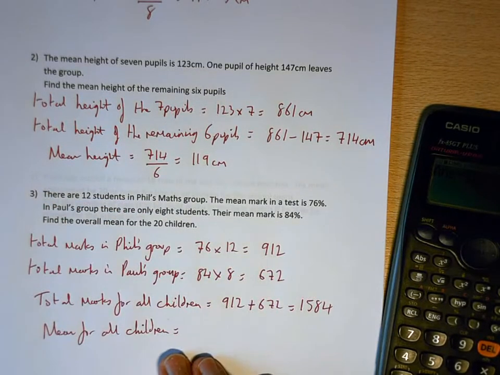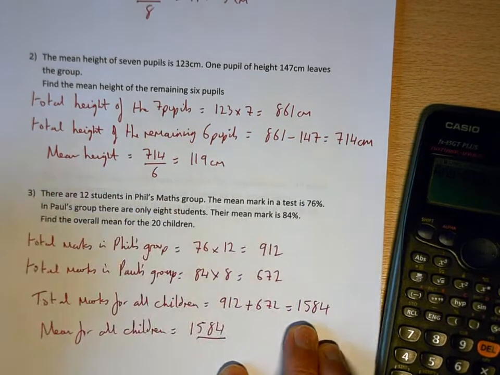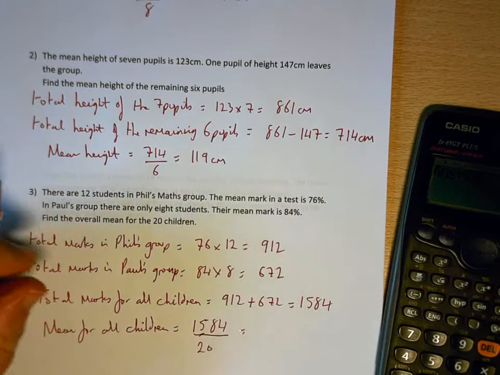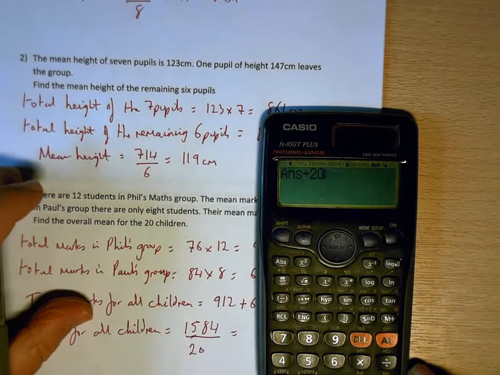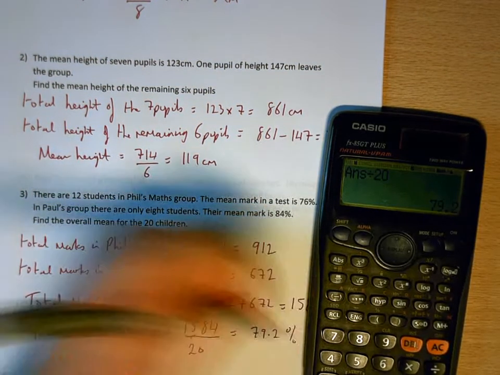So the mean for all the children will be the total of all the children divided by the count of all the children, which is 20. Dividing your answer by 20, you get 79.2%.